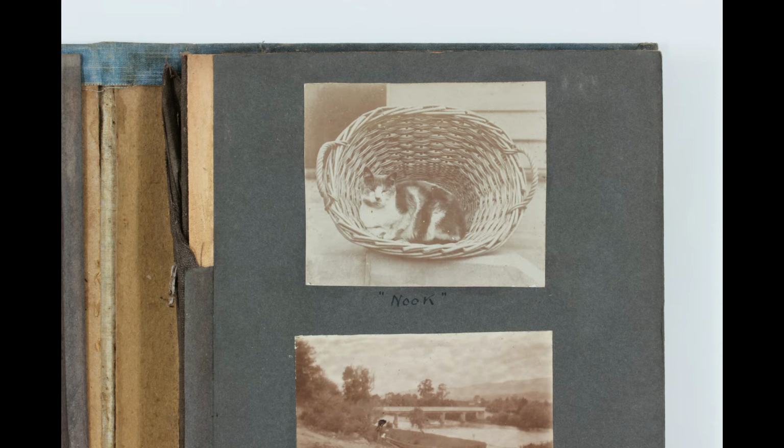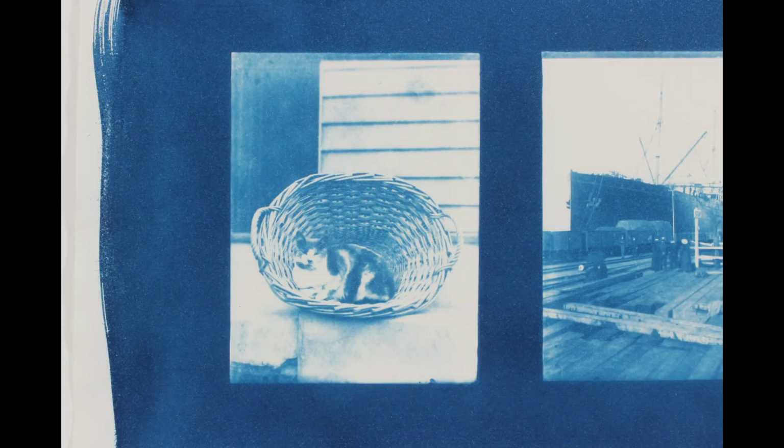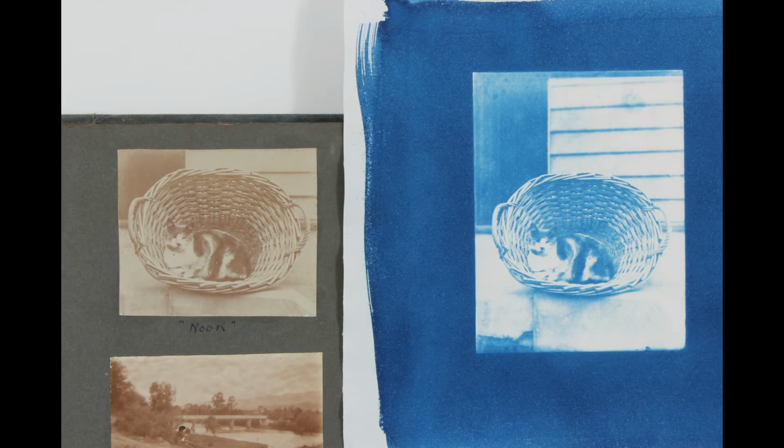So this is a silver print, and it's in an album, obviously. And then if you look here, you've got a cyanotype, which is a contemporary print produced recently from that original negative. But if you look at that original print alongside the more modern print made from the same negative, you can see there are differences.